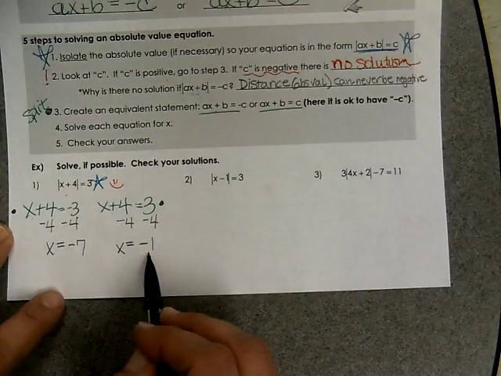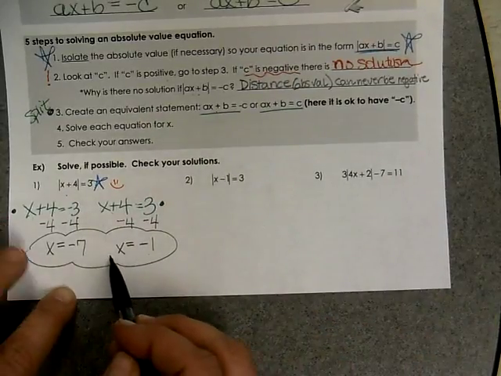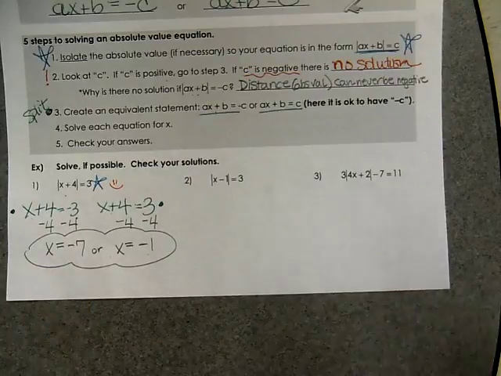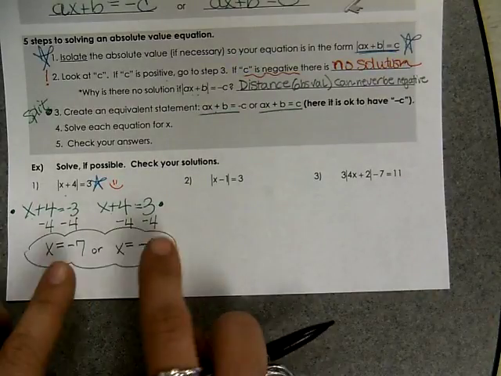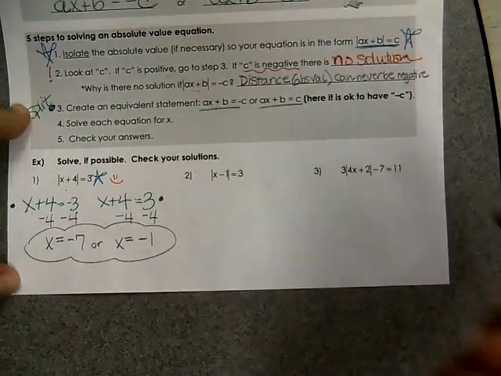And notice I have two solutions. You can just leave it like that. Traditionally, technically, we're supposed to have an "or" between it, but it's cool if you don't have it. As long as you have these answers, I'm a happy girl. And it's a good habit to check.